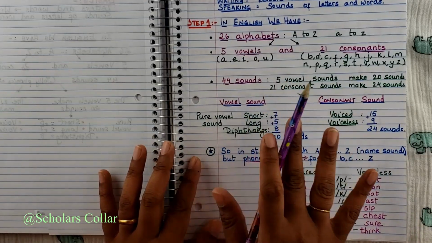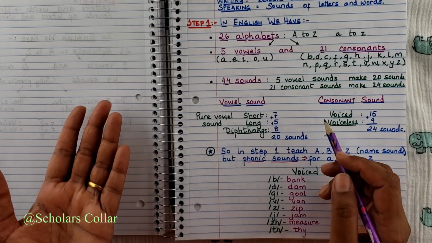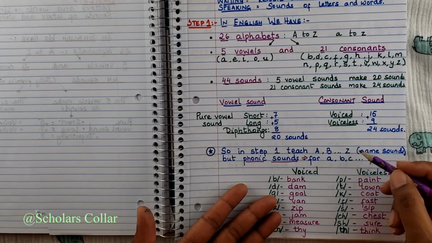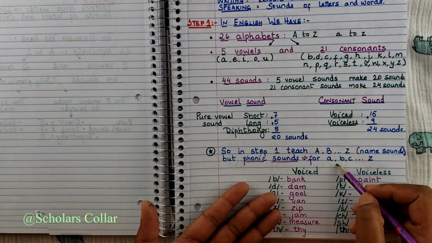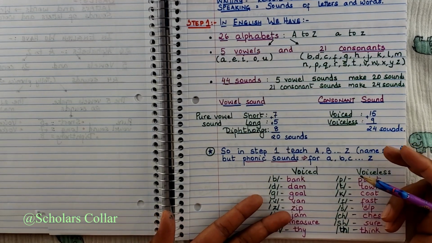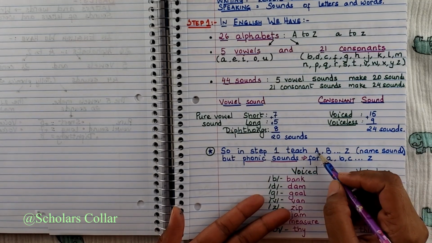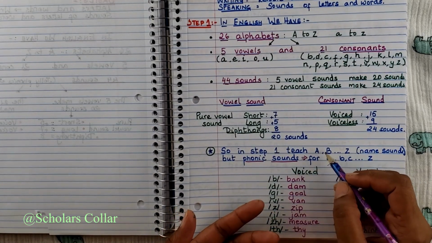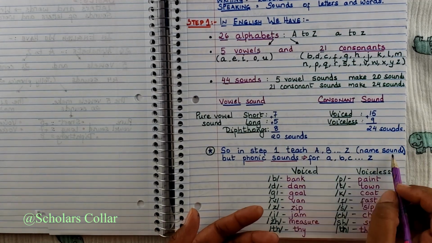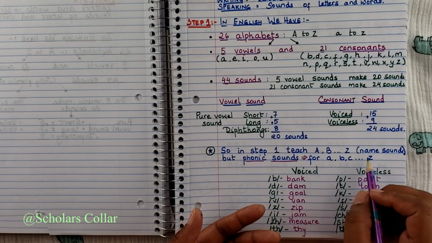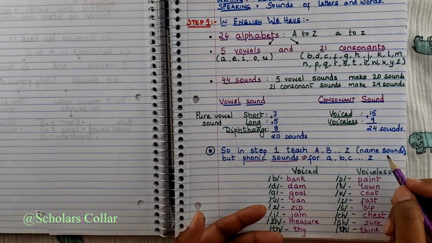So the first step in teaching your kids is first you want to teach your child A, B, C, D, E, F, G. That is the capital alphabets. And then when you're progressing to teaching them small alphabets, then you introduce phonic sounds. For example, you will teach them the name of the alphabets A, B, C, D. That is the name sounds. But for the small letters, you're going to teach them the sounds: a, b, k, d, and so on.